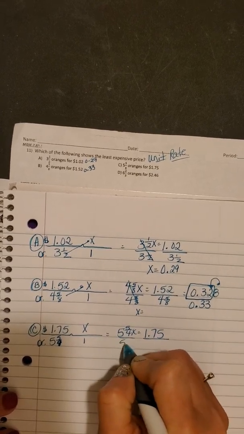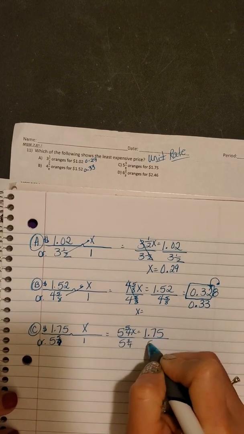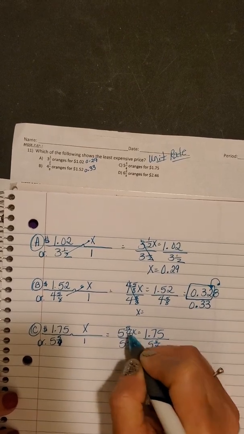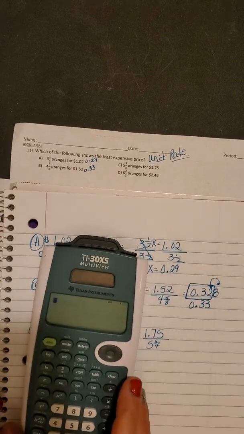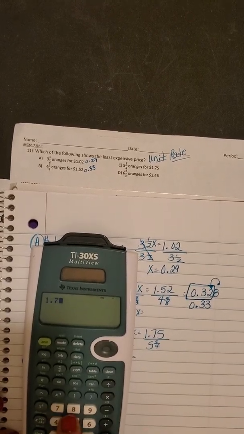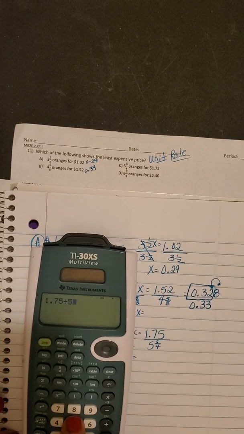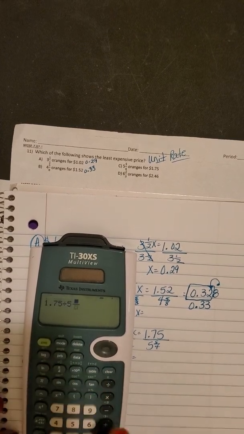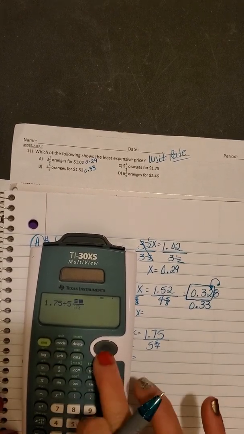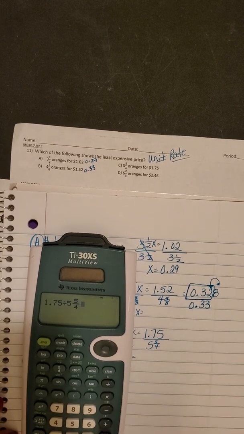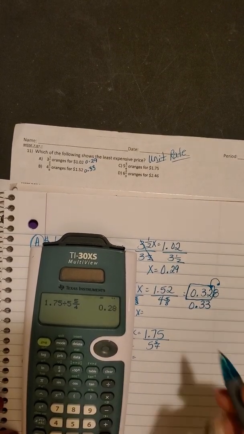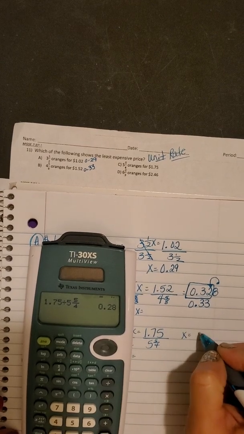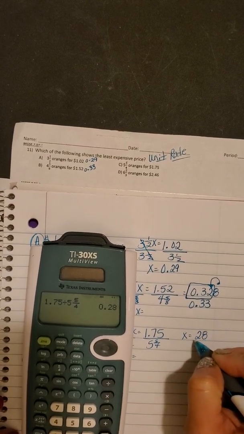Divide both sides by 5 5/4. And x equals $1.75 divided by 5 5/4. And x equals 28 cents.